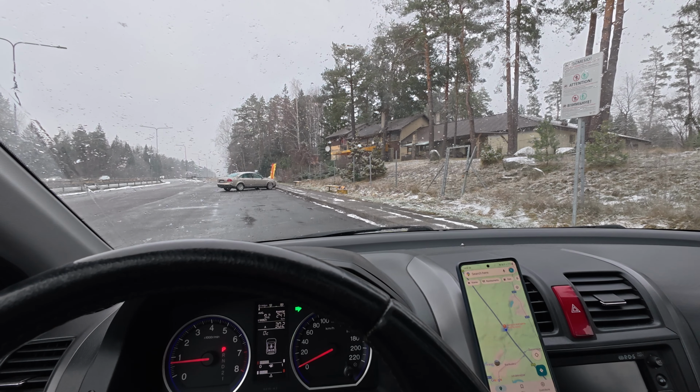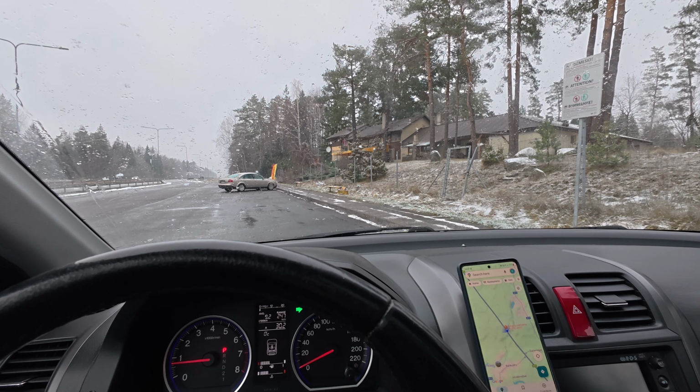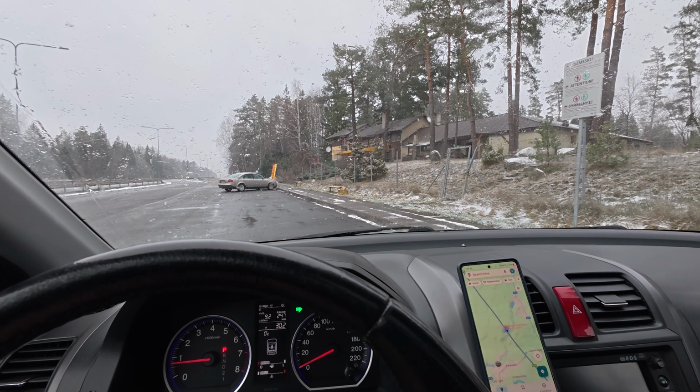Oh, by the way, I forgot to say that the average fuel consumption was 9.1. Now it shows 9.2, but that is because I have been standing here for 1 minute. So yeah, it was 9.1.